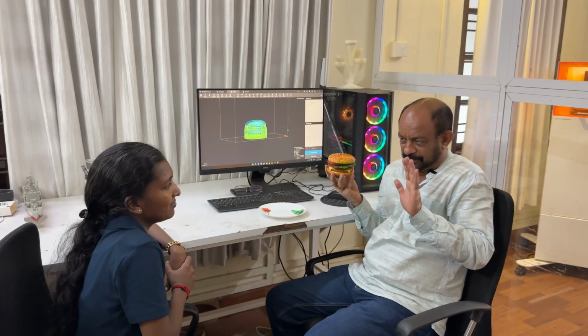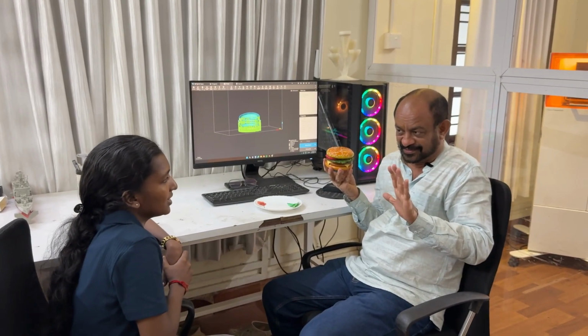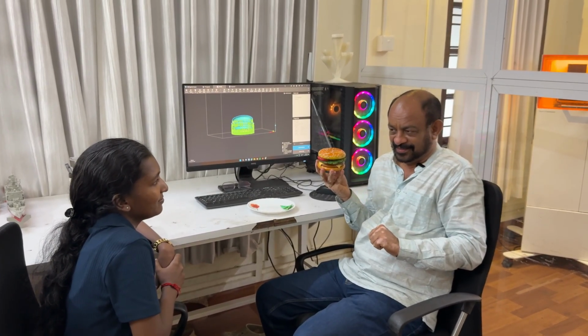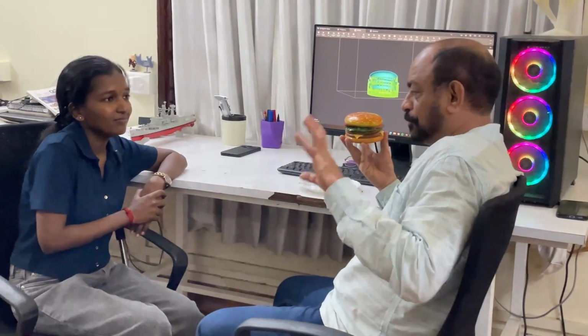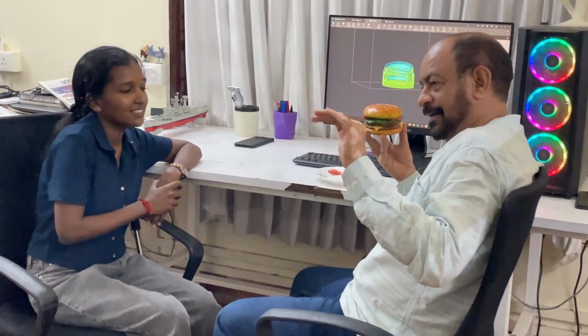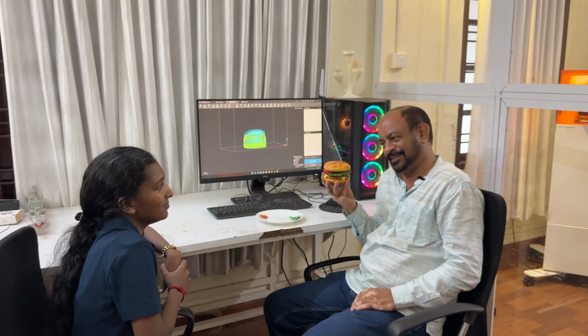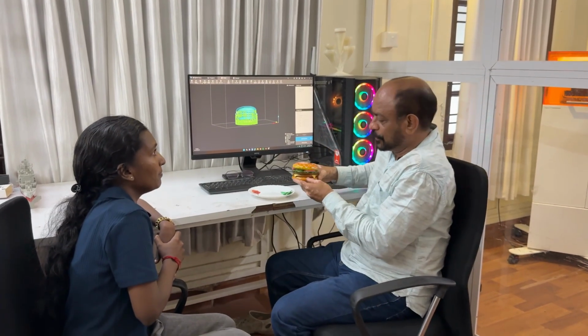We can expect printed foods within 5 years. Yeah, it will come. So you can imagine, if you are going for a bath, before going to the bath, you put a cartridge in the machine and order some pizza, it will print. So it is a wonderful technology. That is a part of Industry Revolution 4.0.